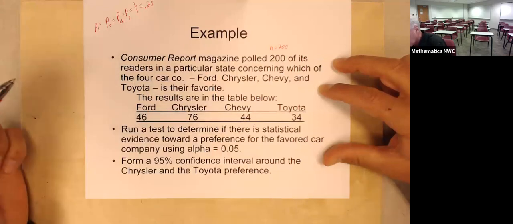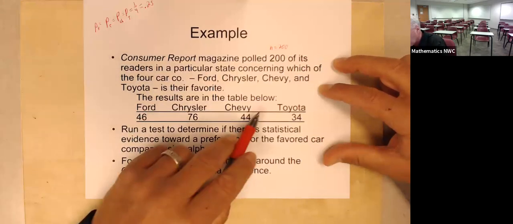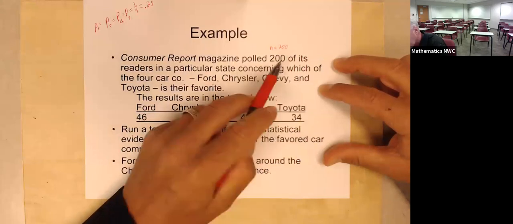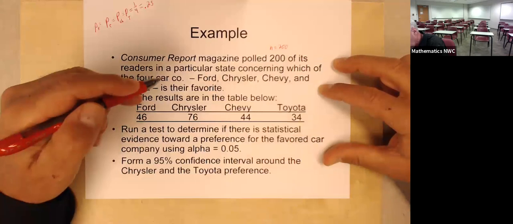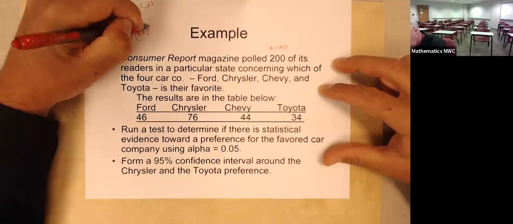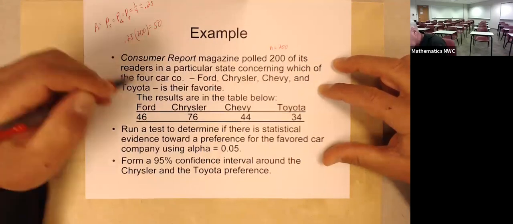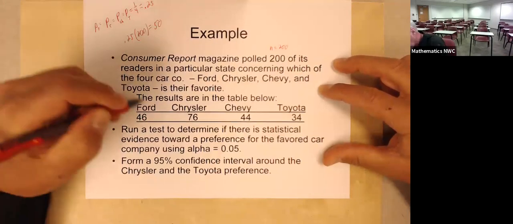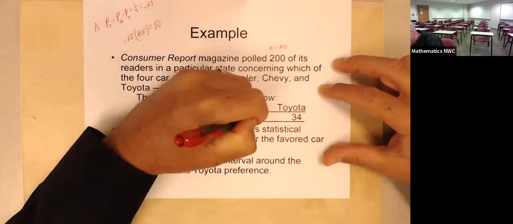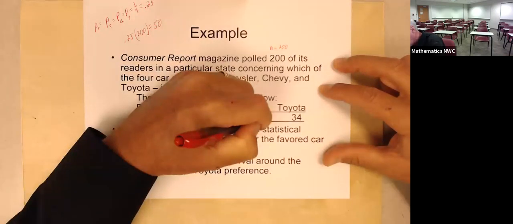Well, what is 25% of my number that I'm polling? 200? 25% of 200 is 50. 0.25 times 200 equals 50. I expected to get 50 for every one. That's my expected count.